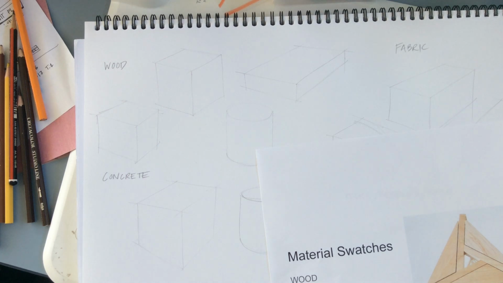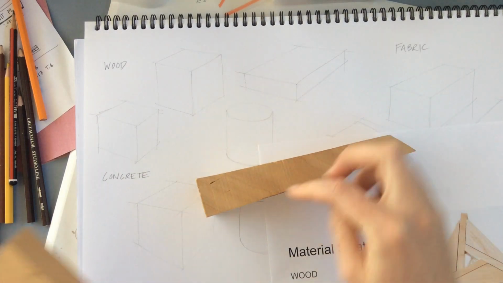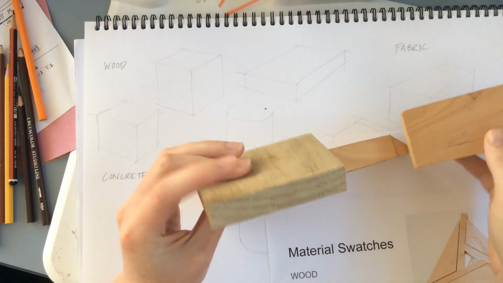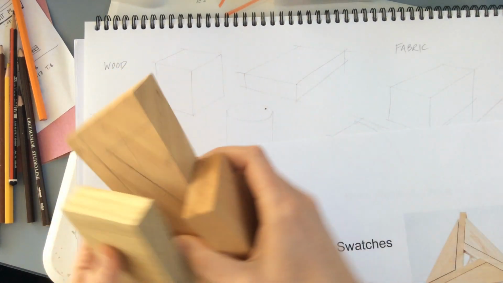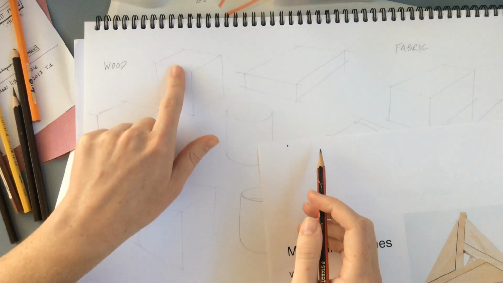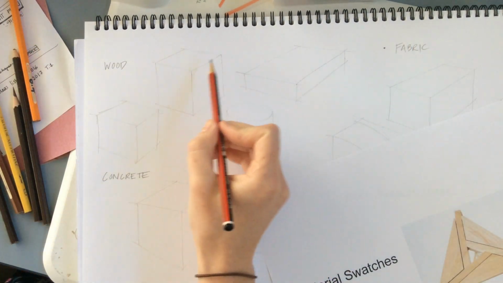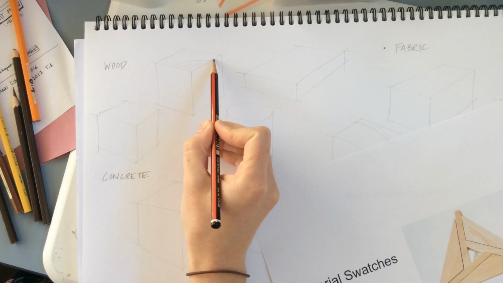But firstly, really quickly, have a think about a tree trunk, and it grows and it has rings on it, so it's got texture. So we have to make sure that we have that within our forms. So I'm going to do this one and this one just with some lines around it. I'm going to start getting some rings in here.